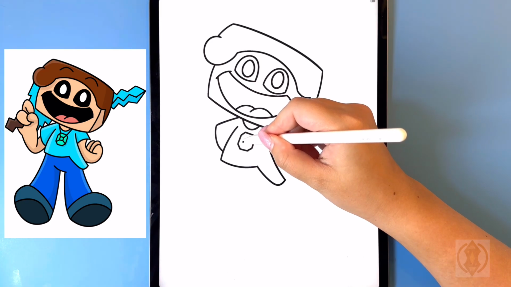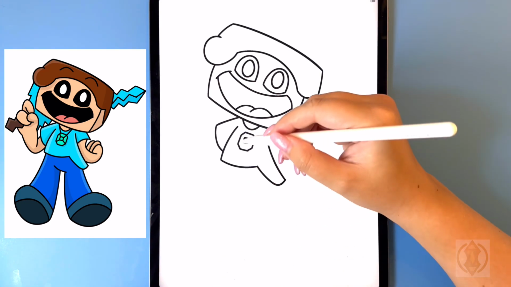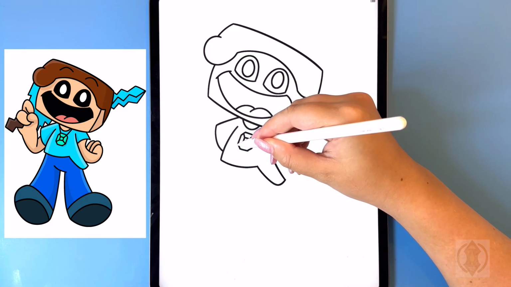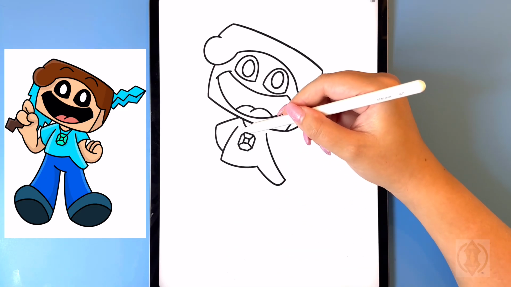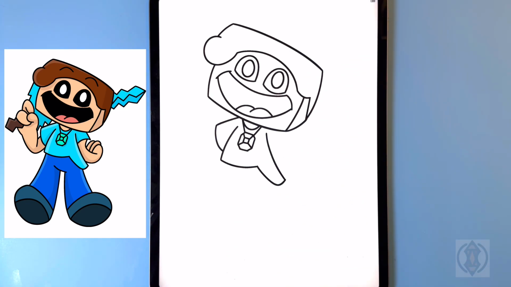In the middle, we're going to draw in a small square. From each corner, we're going to bring this diagonal line out. And then for the necklace on the pendant, we're just going to draw in two diagonal lines, one on each side.